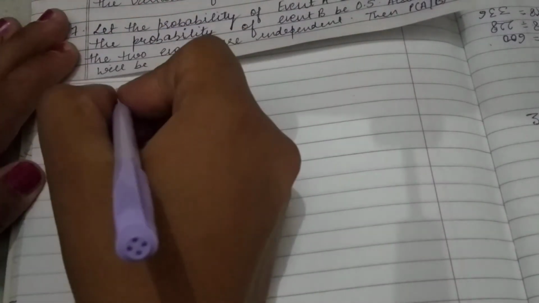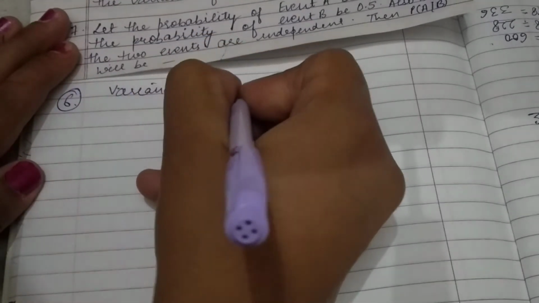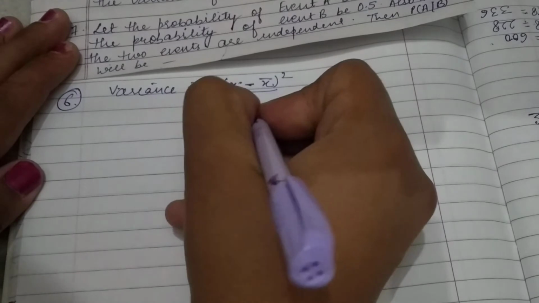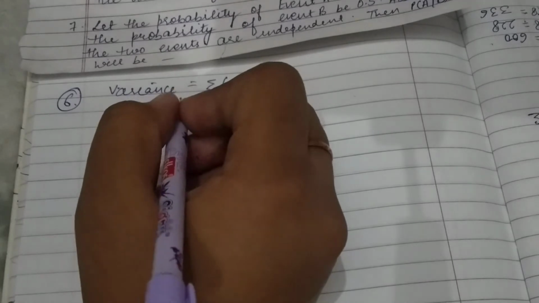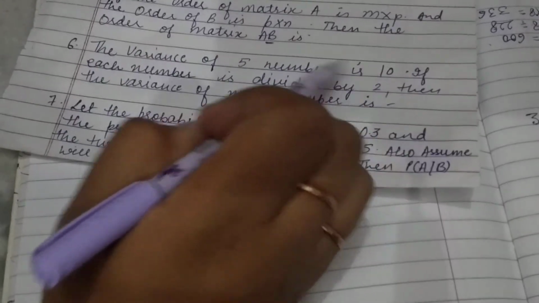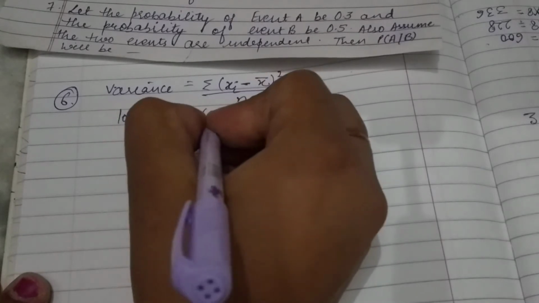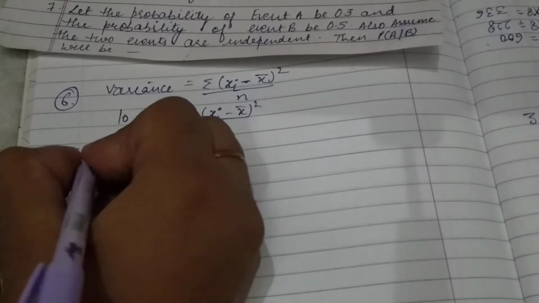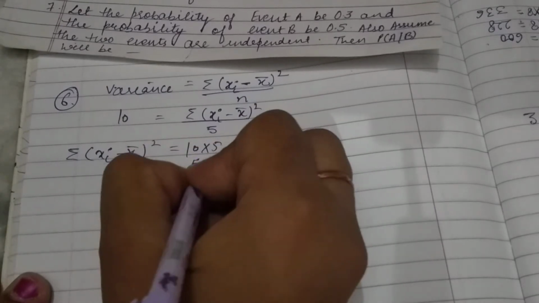So the variance is equals to summation of (x i minus mean) squared upon n. Okay, we have seen that this is the formula for variance. So variance is given, here it is 10 for the 5 numbers. So 10, we'll write it simply as it is. So here we can see 10 into 5 is 50. We can multiply them.